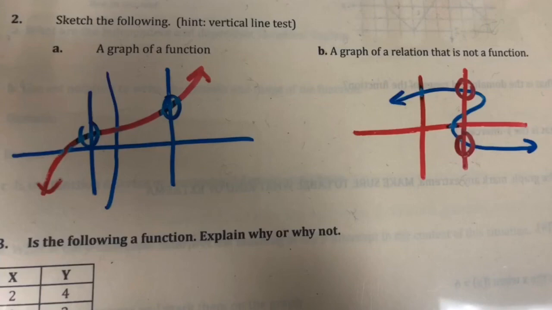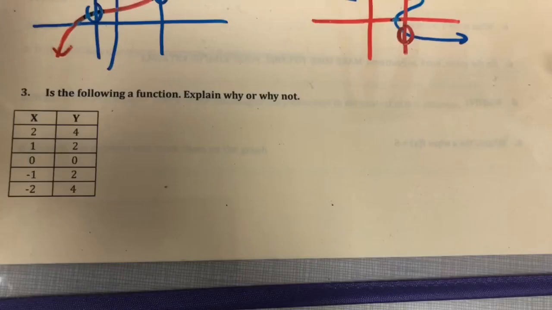For graphs of functions, they have to pass the vertical line test. So you draw a vertical line, and it can only touch the graph one time anywhere. For this one, you have to check to make sure that each input only goes to one output. As long as each input only goes to one output, you are good to go.